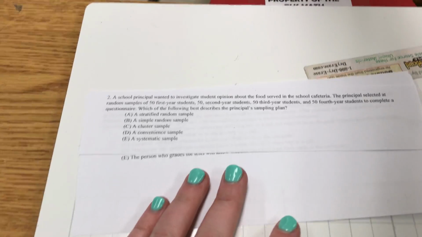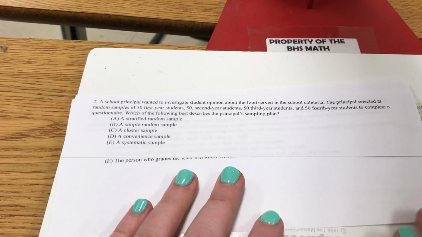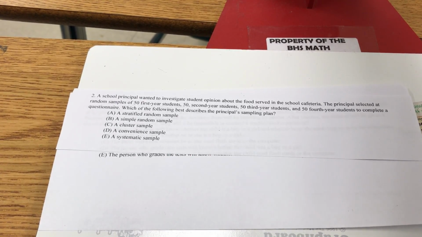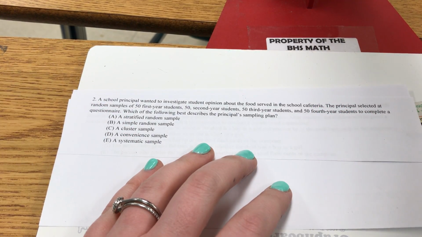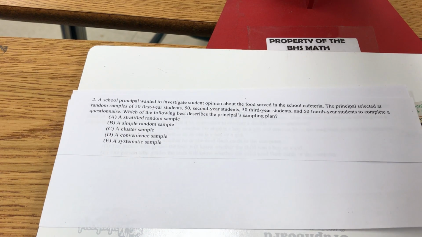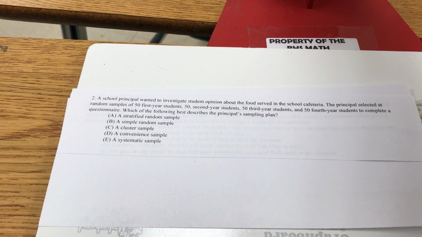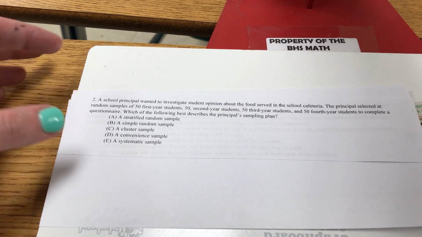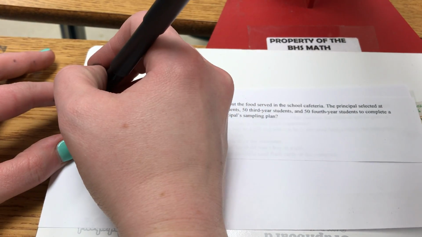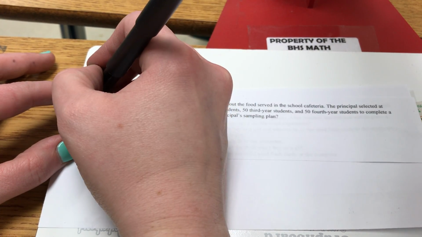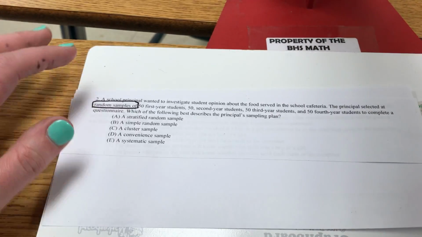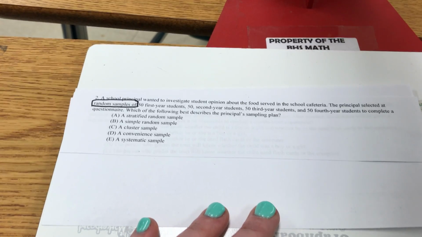Okay, so let's look at number 2 from your test. Get a little closer. Okay, so since this is mostly vocab, I'm going to try to show you guys the wording within each question that helps me decide what the answer is. So on this one, a school principal wanted to investigate student opinion about the food served in the school cafeteria. The principal selected, and then here's the important part, random samples of, and then it goes on to list 50 first-year students, 50 second-year students, and so on.